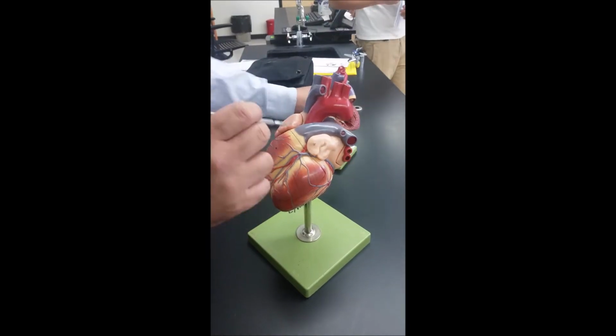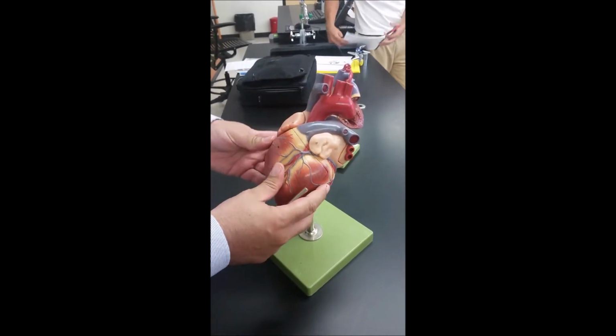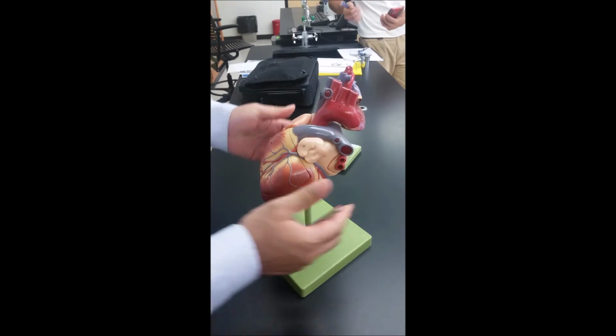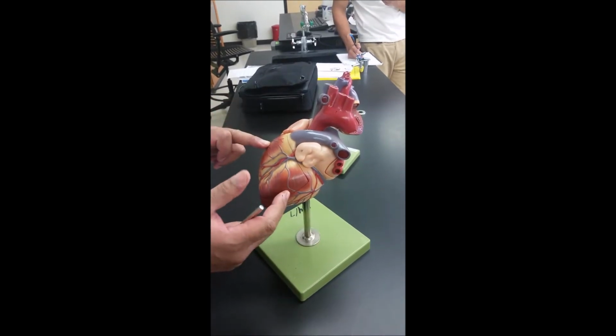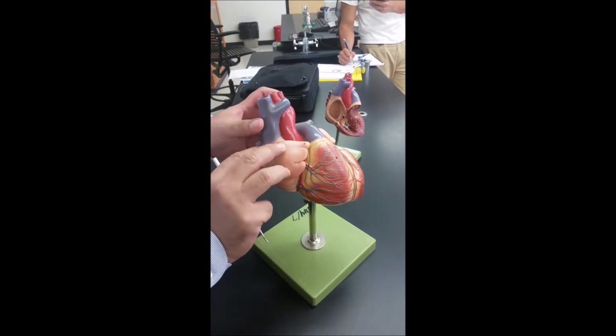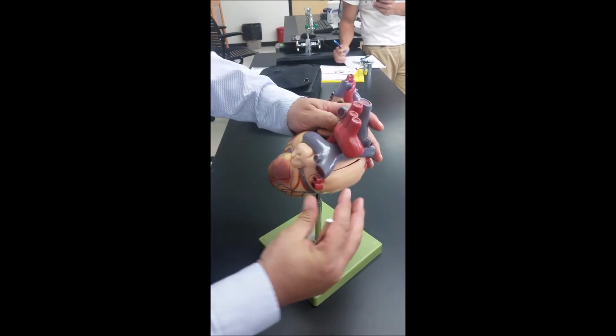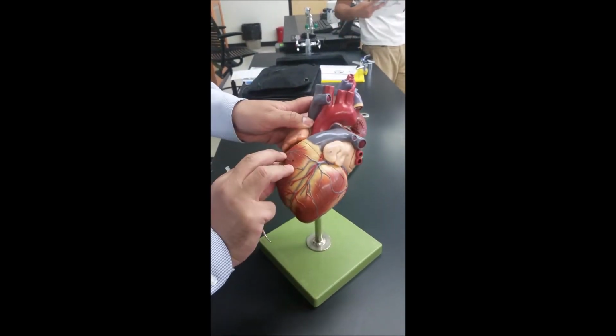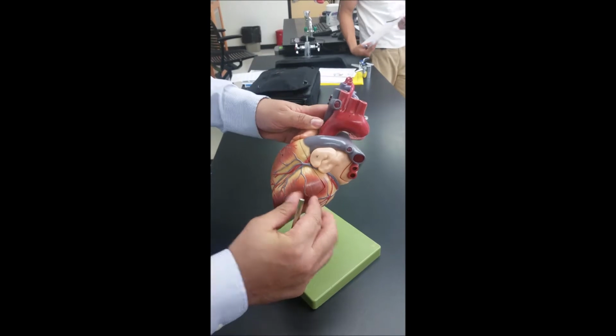We are doing the heart today, and as we know, the heart has 4 chambers, 2 atria and 2 ventricles. So we have the right atrium, the left atrium, the right ventricle, and the left ventricle.